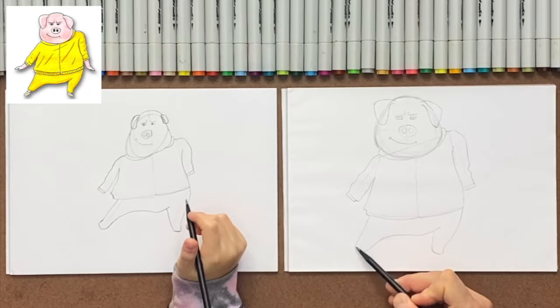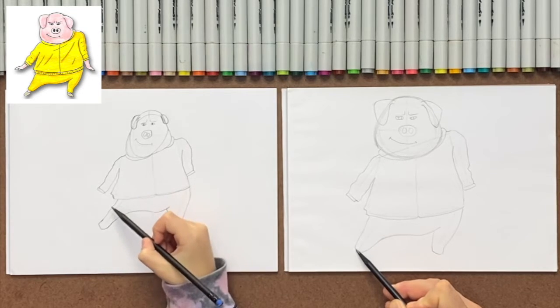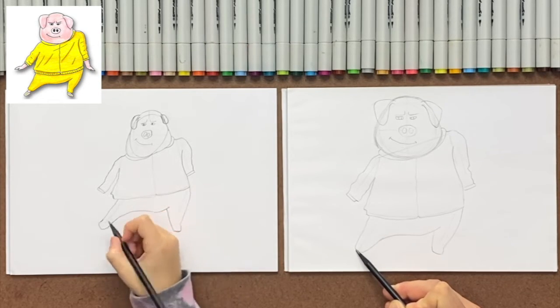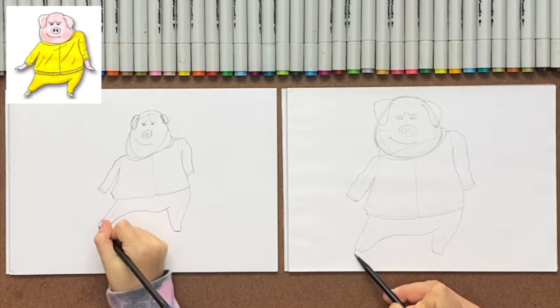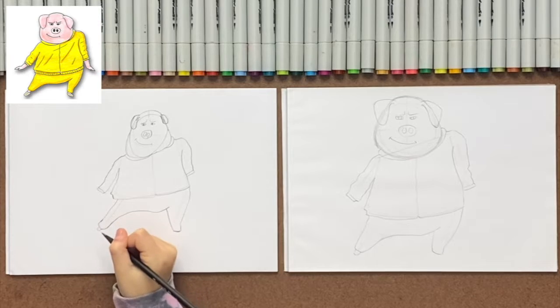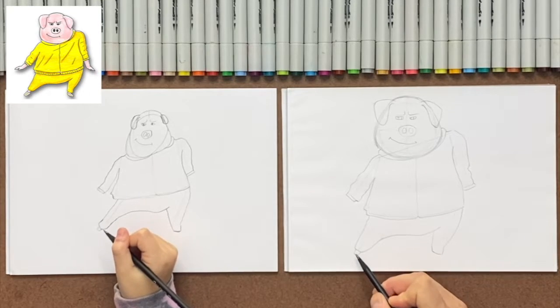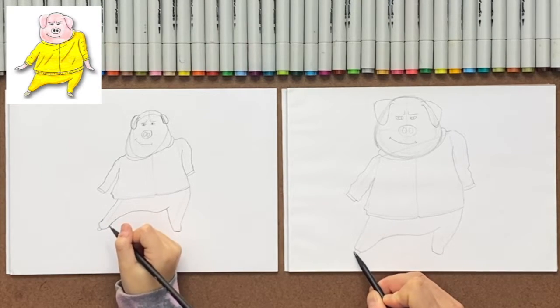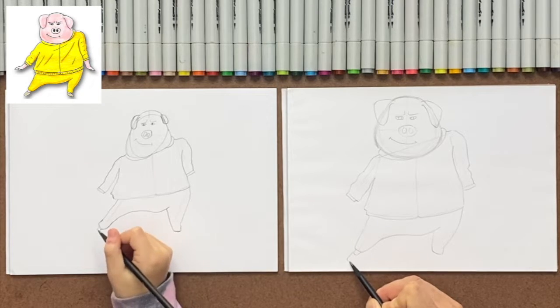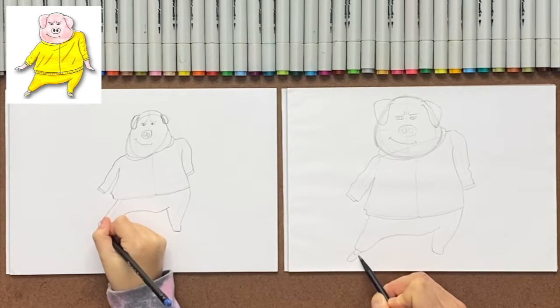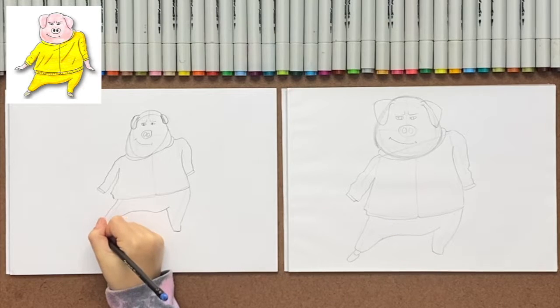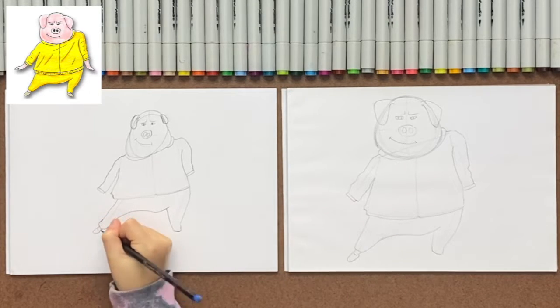So this line, see this line right here? So we'll come in a little bit. Right about here, we'll come in and we'll do a smaller cup like this. See that? That's his leg. And his shoe is going to be a longer cup like this. And then it's going to hook back right there. He has really big pants, but little shoe.